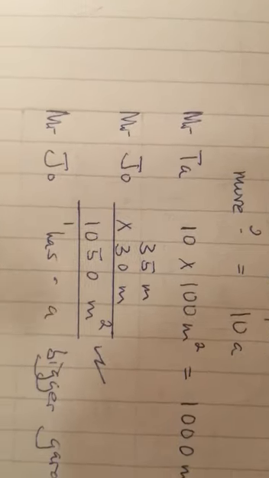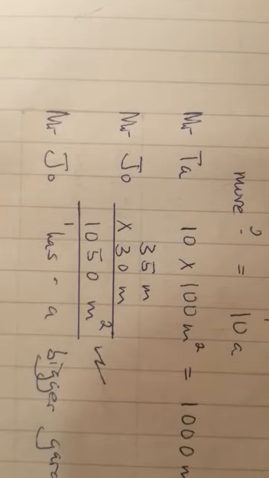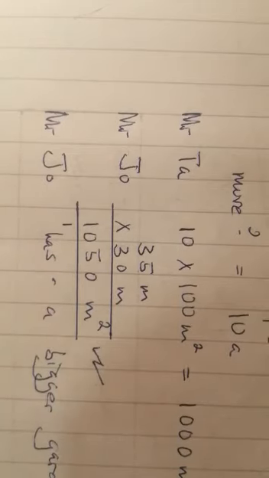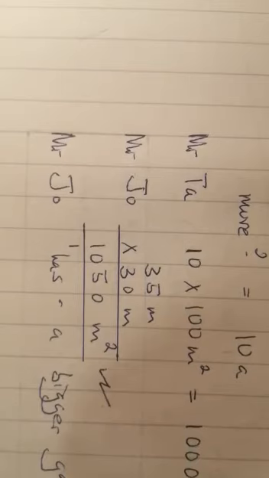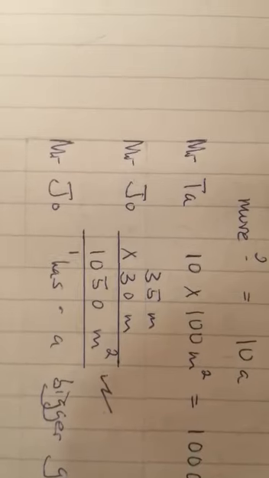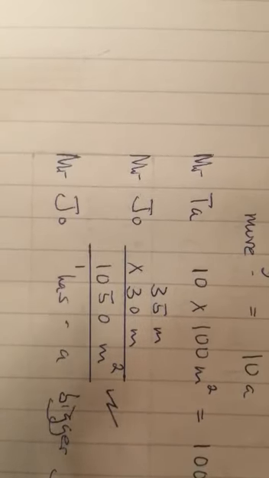So by how much, it means what is the difference between the two areas. So to find the difference, you just say 1050 minus 1000 to give you 50. That means the difference between the two areas is 50 square meters.